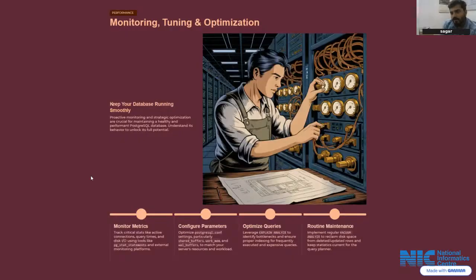Monitoring, tuning and optimization are ongoing processes, not one-time tasks. You have to do this on a daily basis. Regularly check key performance indicators, which are called KPIs, like cache hit ratios, transaction rates, and replication lag. Understanding your workload is paramount for effective tuning. You have to understand what type of workload and how much workload you have.